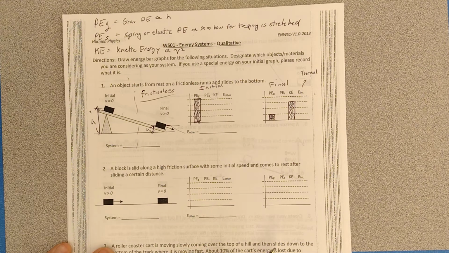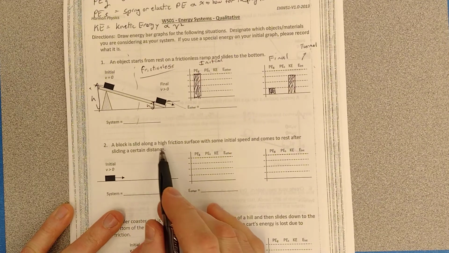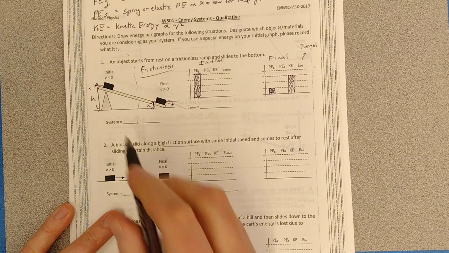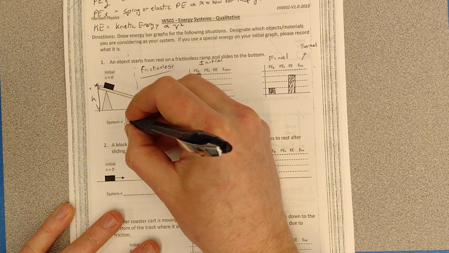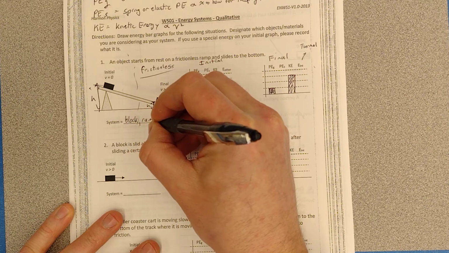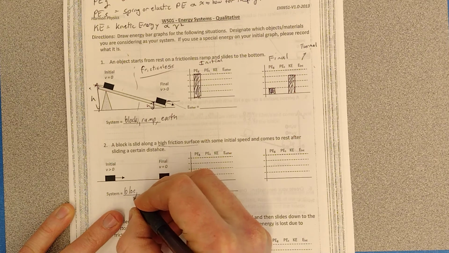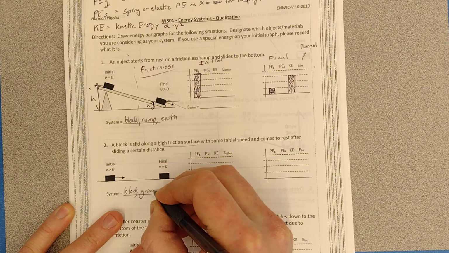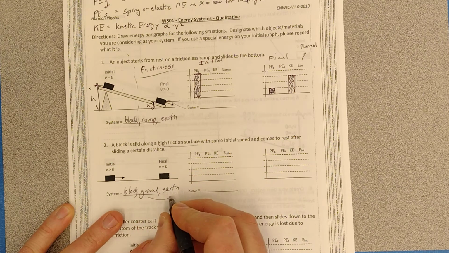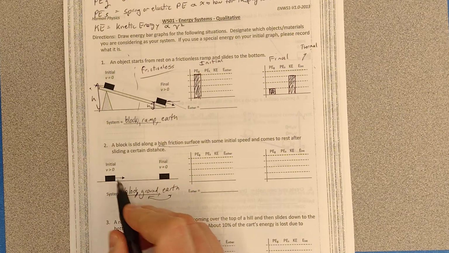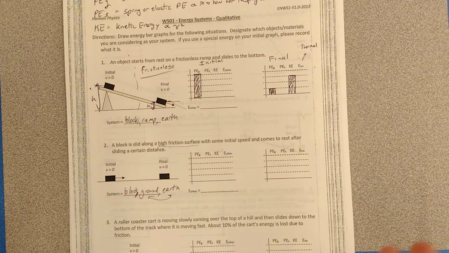Number 2 here, right? A block slid along a high friction surface. So we have high friction here with some initial speed and it comes to rest after sliding a certain distance. Now the system here, I should have declared that up here. It's the block, the ramp, and the earth, you know, gravity. This one is block, the ground, and earth. The ground and earth, I guess those are the same thing, but they apply different forces, right? The ground's applying a normal force and a frictional force. The earth overall total is providing gravity, right?